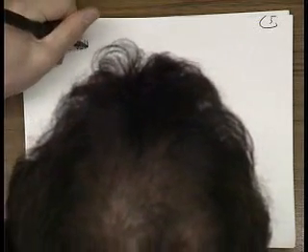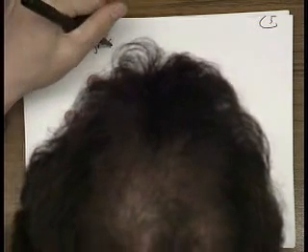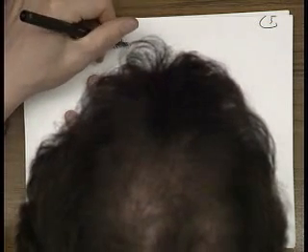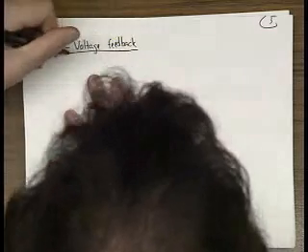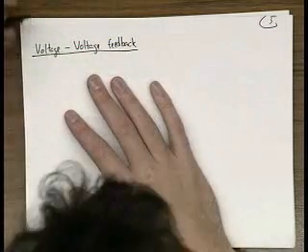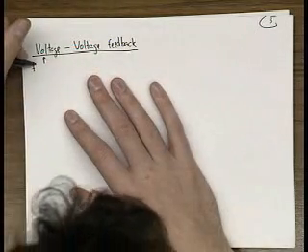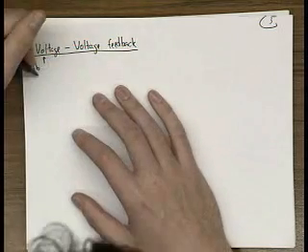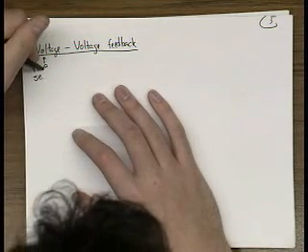So, page 5. So let's talk about voltage feedback. This means you feed back a voltage at the input, which means it's series.